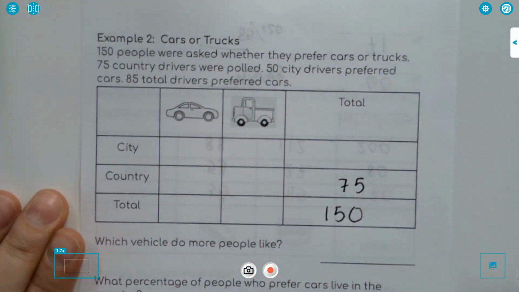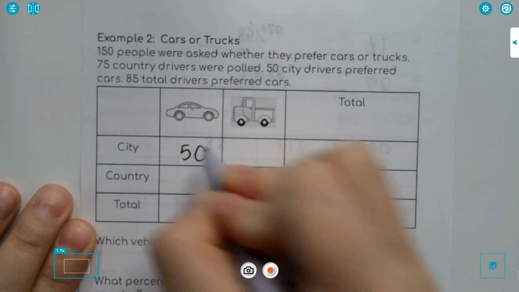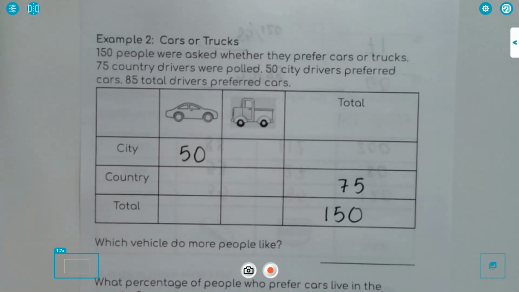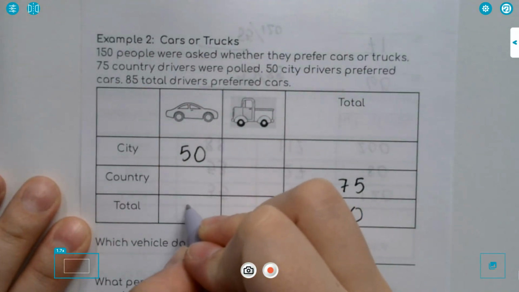50 city drivers preferred cars. So city cars is 50. And 85 total drivers preferred cars. So total cars is 85.